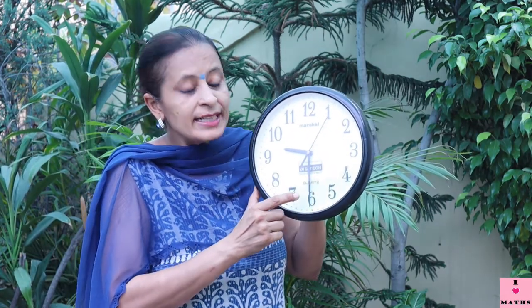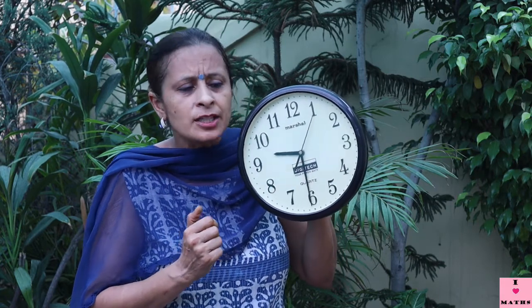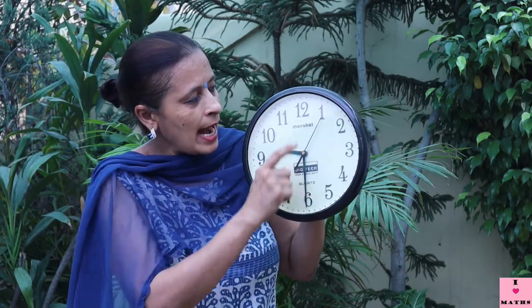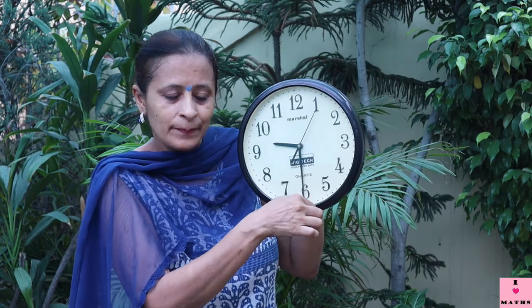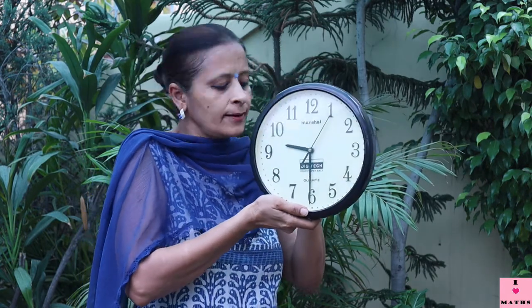Now our minute hand has reached 6. So 5 6s are 30. So this we can say as 30 minutes past 9, or there's one more name to it, half past 9. Now why do we call it half past? Because the minute hand has covered half the distance of the clock. See, this is half of the clock, this is half of the clock. Okay, let's move further.